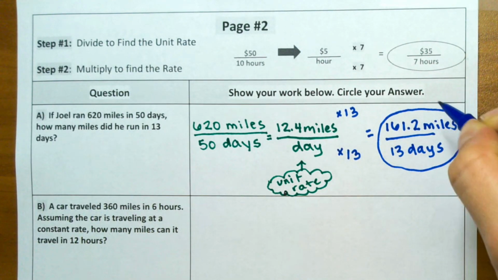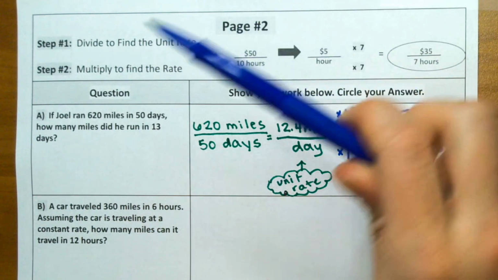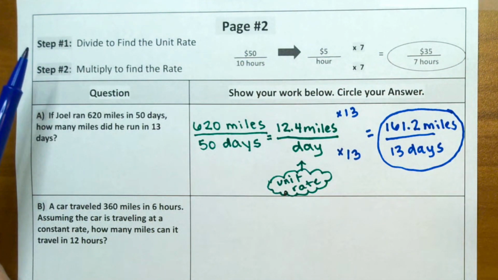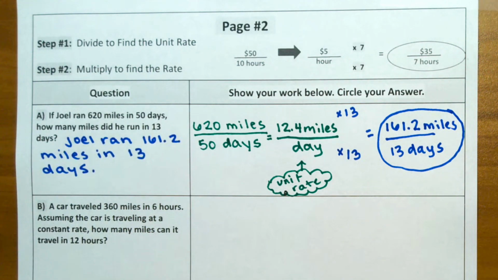in 13 days. So remember, step 1, divide to find the unit rate. Step 2, multiply to find the rate. And then we can write a sentence answering our question. Joel ran 161 and 2/10 miles in 13 days. Complete the rest of page 2. Once you're finished with page 2, come back to the video.